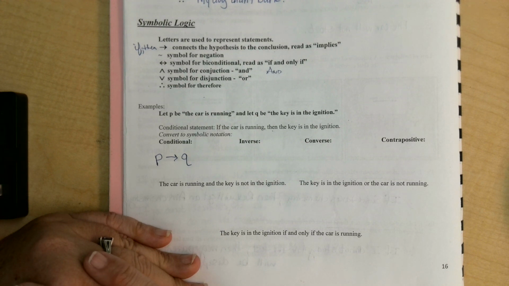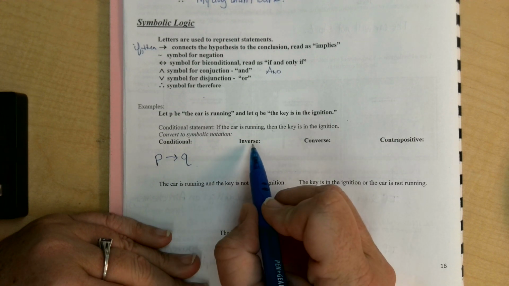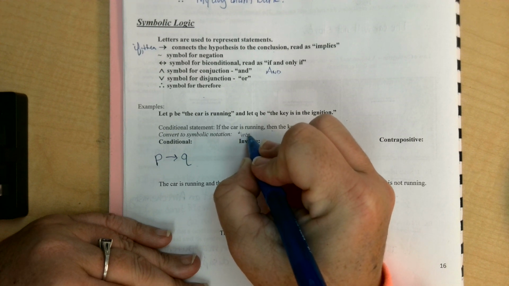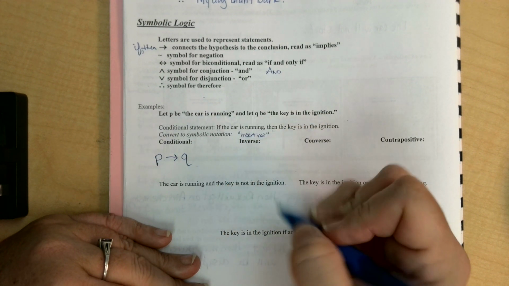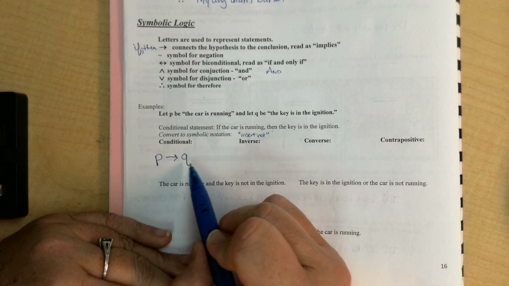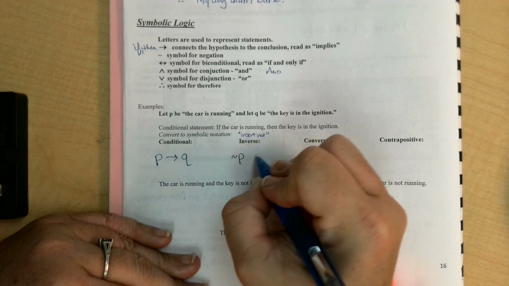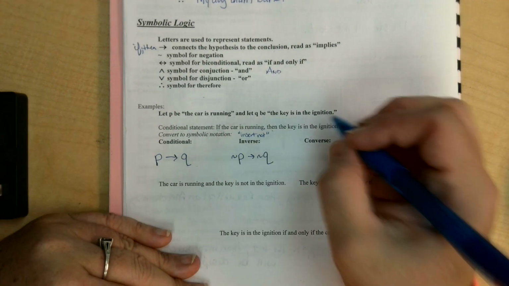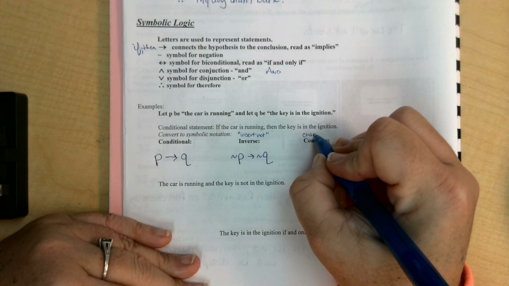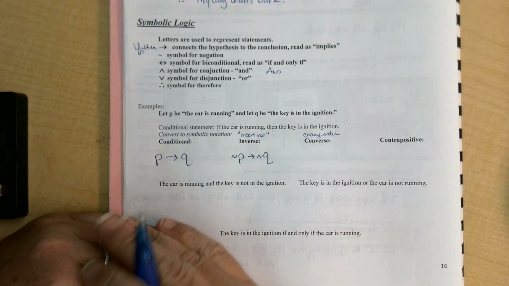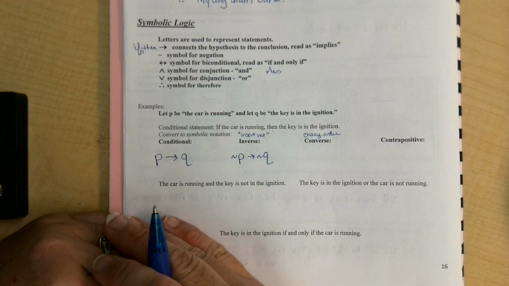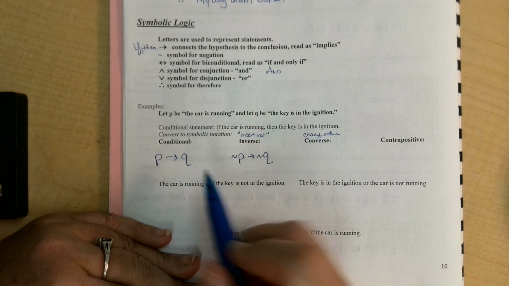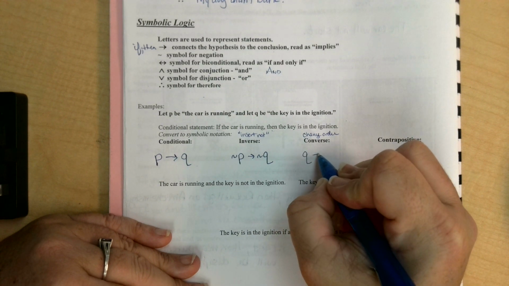Now let's take these symbols and define what the inverse would look like. Remember that the inverse is to insert not. That means we negate both of them. So I need to negate the P and negate the Q. It's going to be squiggle P, arrow, squiggle Q. The converse is going to change the order. Just like we did with sentences, I'm going to switch the hypothesis and the conclusion. That means the P and the Q are going to switch places. It's still an if-then sentence, so it's going to be Q, arrow, P.